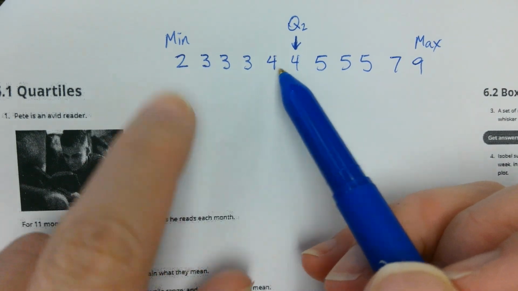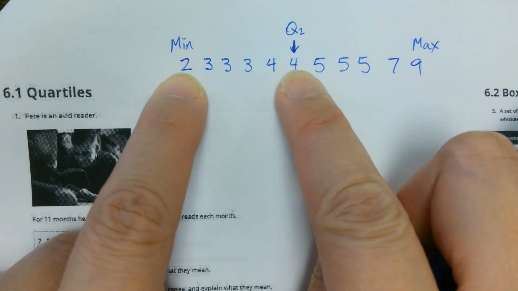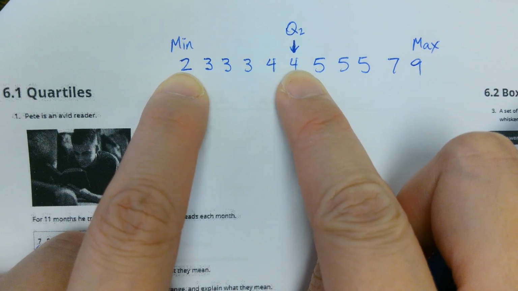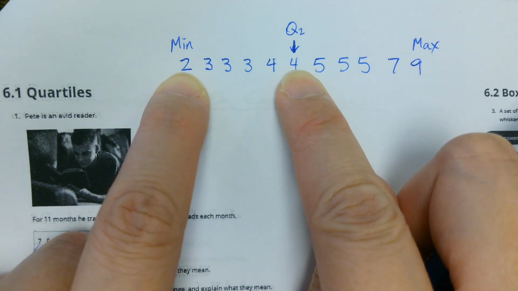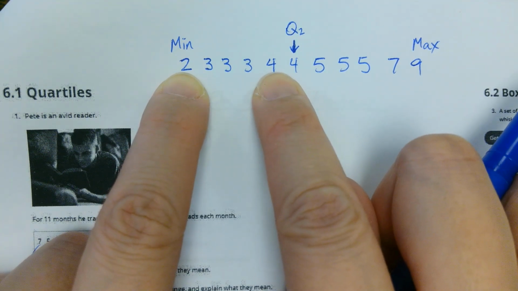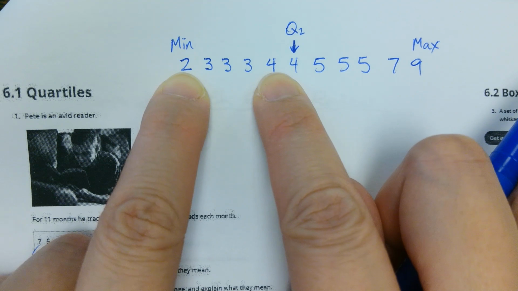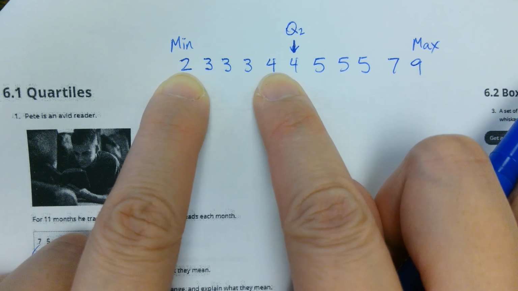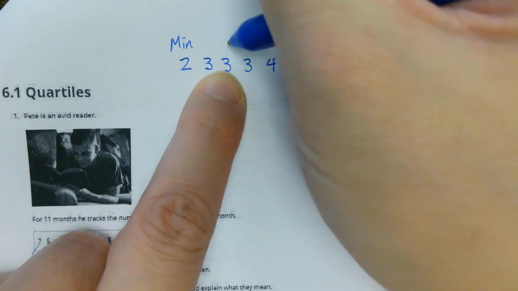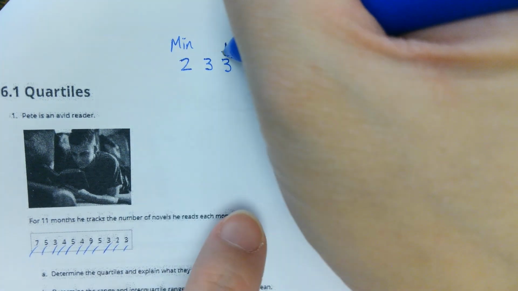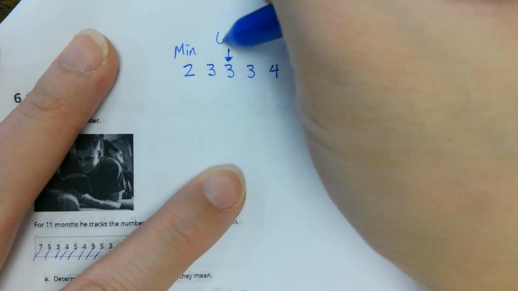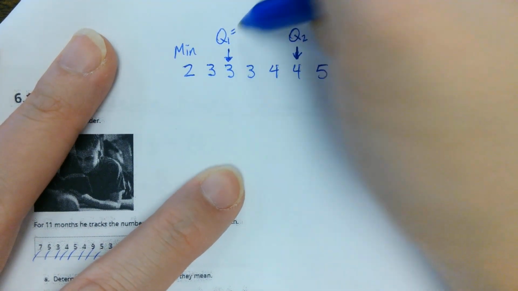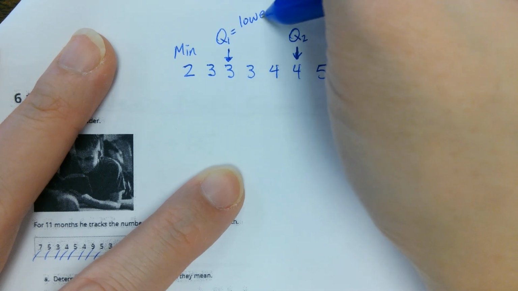Okay. Do I do this? Where's my right finger supposed to be? The other 4, right? To the left of my Q2. So this. And this is going to be my Q1. What's another word for a Q1? Wow, good job. You guys are so good.